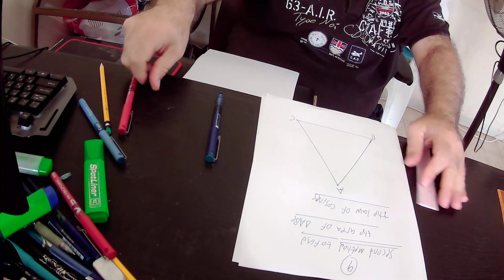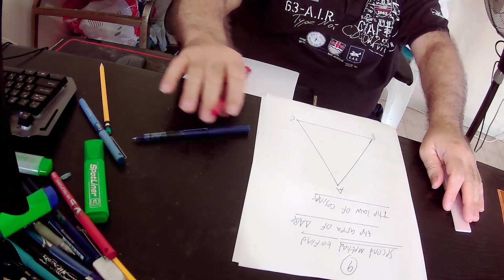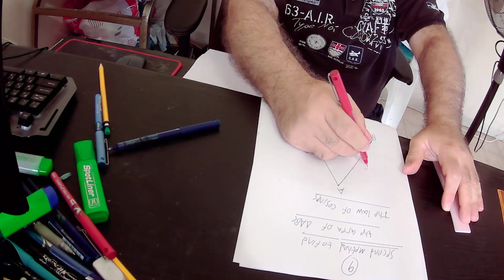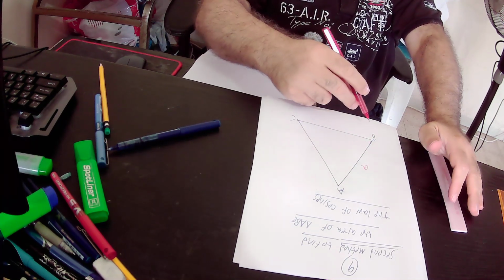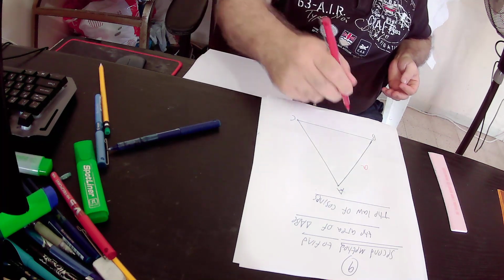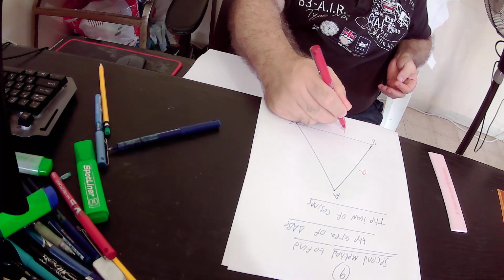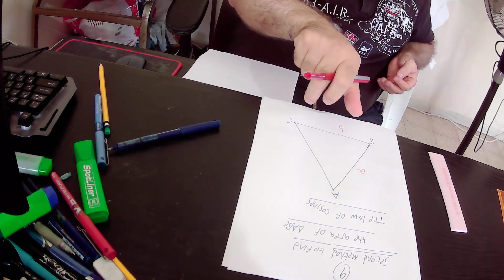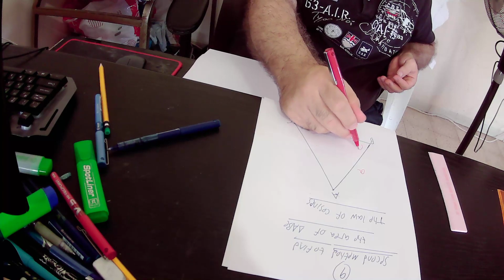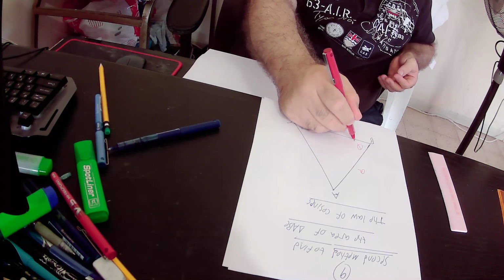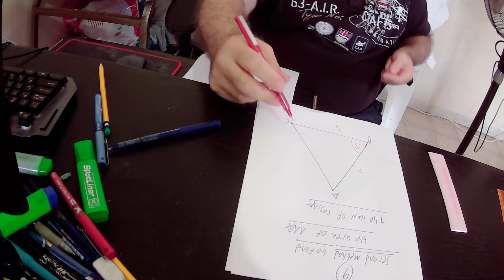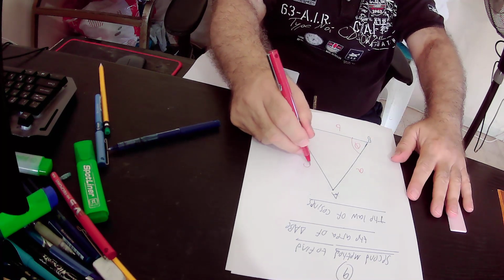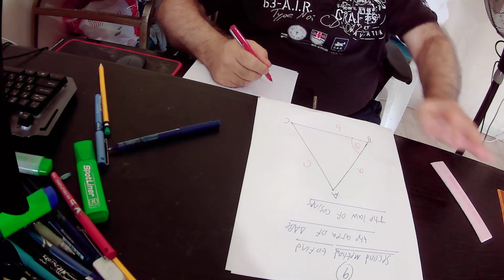And we know that the size of side AB of triangle ABC is A units. The size of side BC of triangle ABC is B units. And the angle between side AB and side BC is theta. And side AC of triangle ABC equals C units in size.